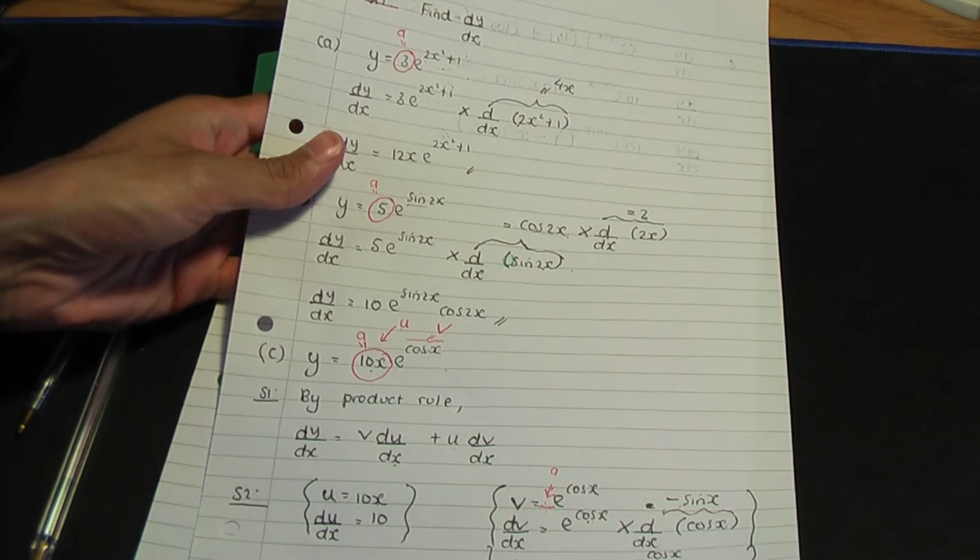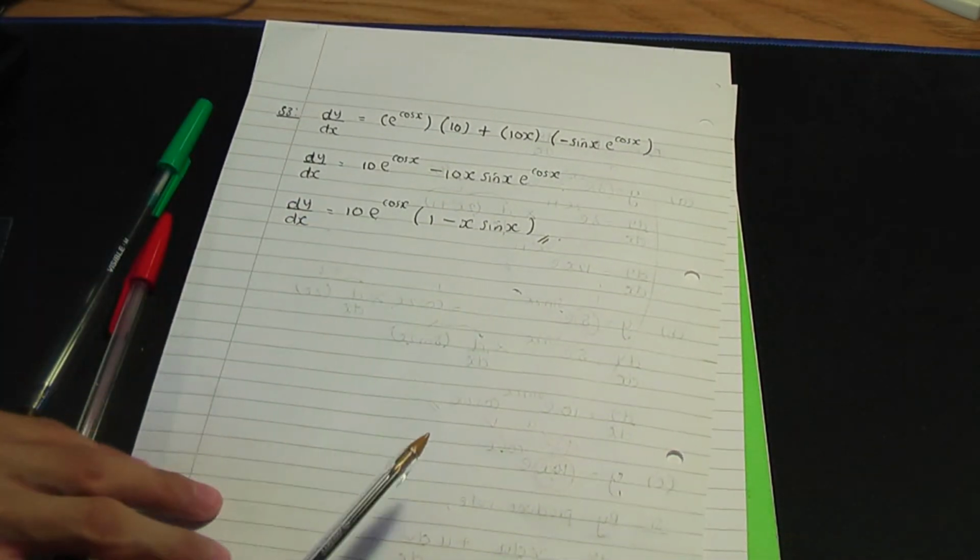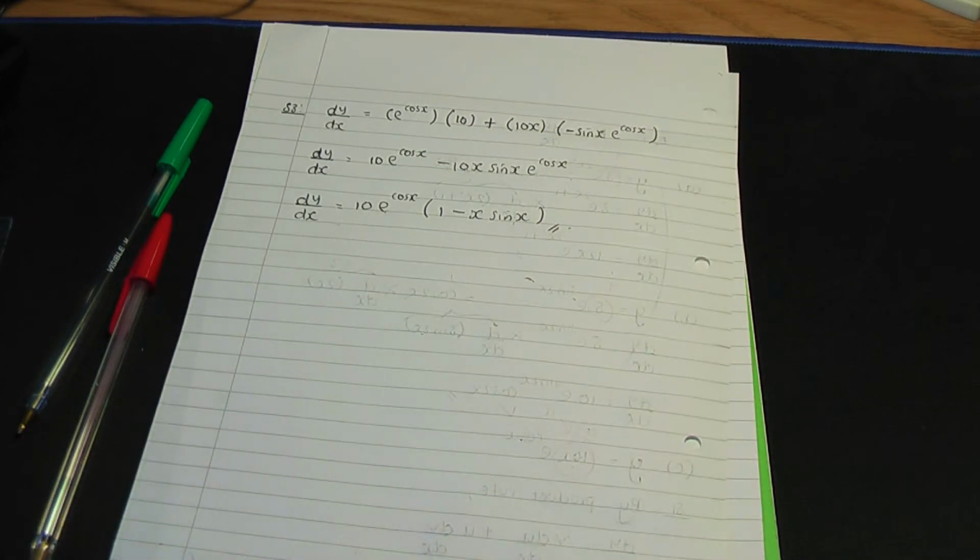So that completes this example, and here are the steps involved to do part C. Okay?